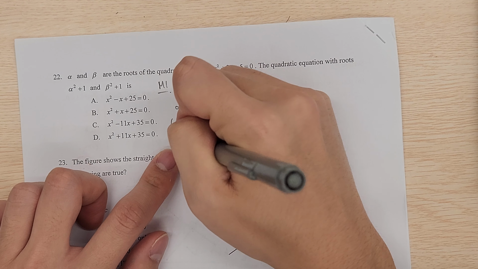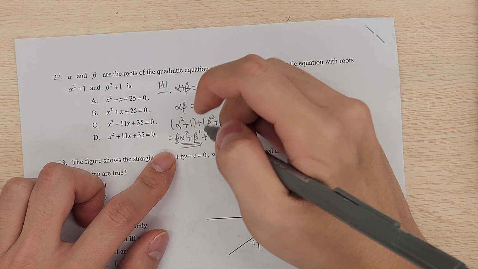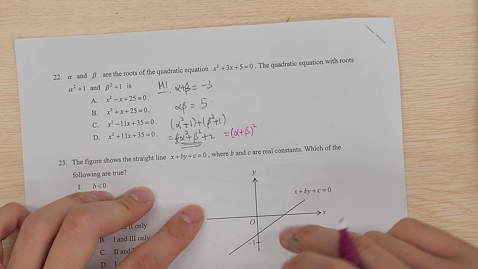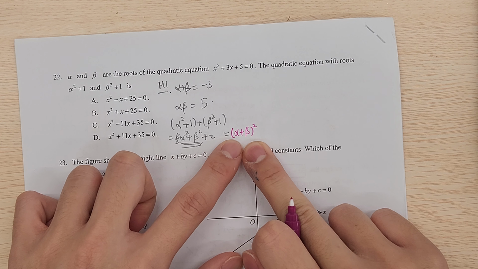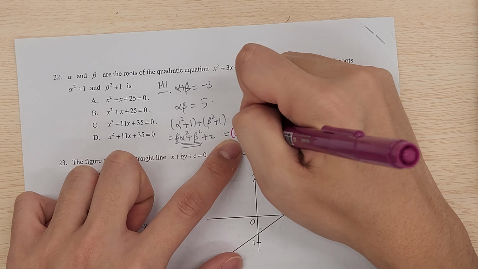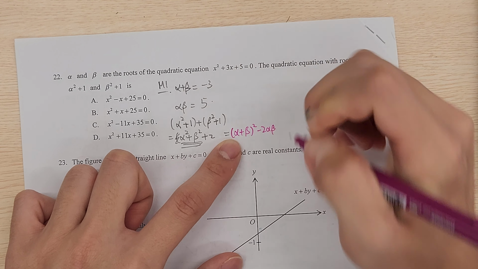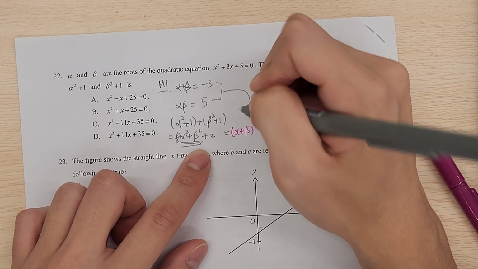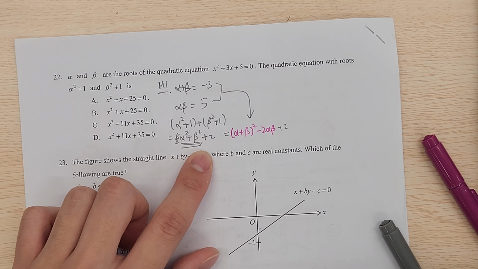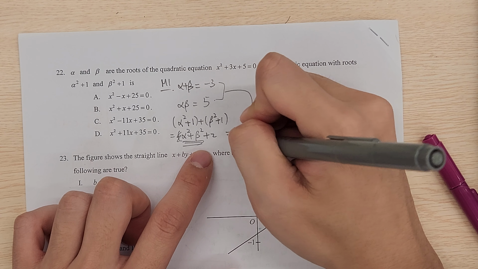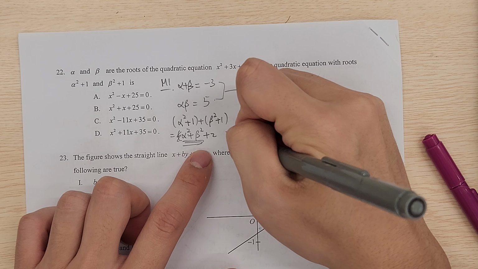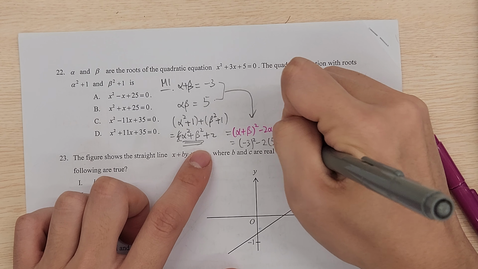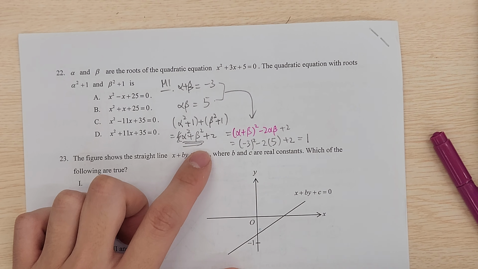And then we can change alpha squared plus beta squared into alpha plus beta all squared, but this one has the extra 2 alpha beta, so you have to minus the 2 alpha beta and then add the plus 2. So you can substitute your values of alpha and beta here. So you get -3 all squared minus 2 times 5 plus 2. So you get positive 1.